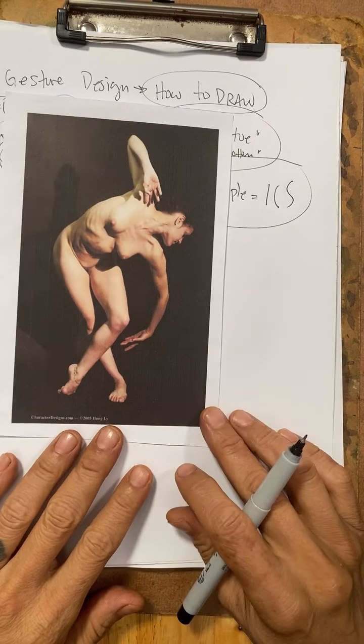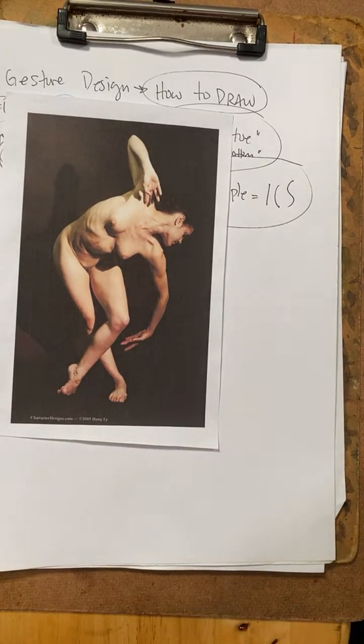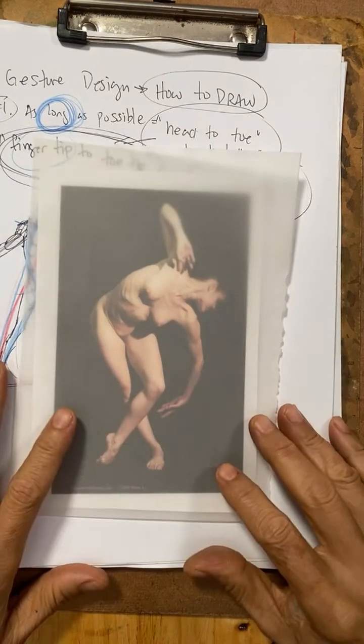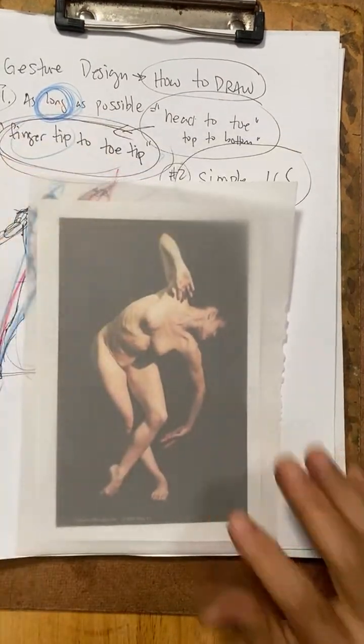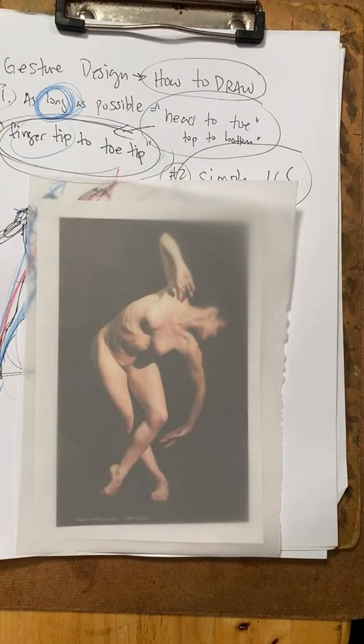Here's a great example. Let's see if I got some paper. Oh, I do. Perfect. Simple, simple, simple will make your life easier.